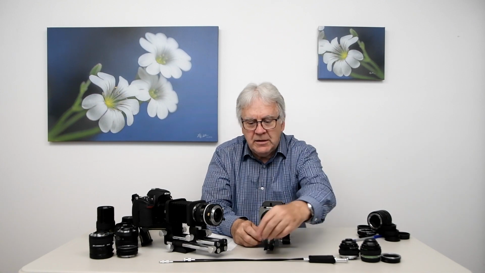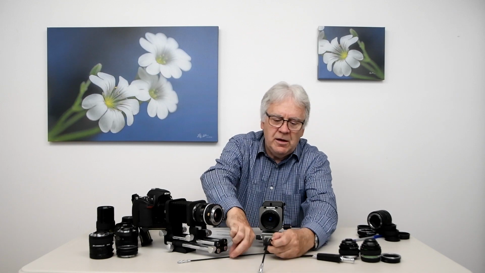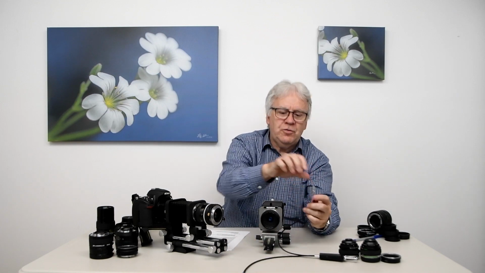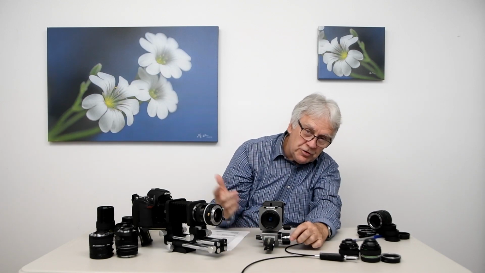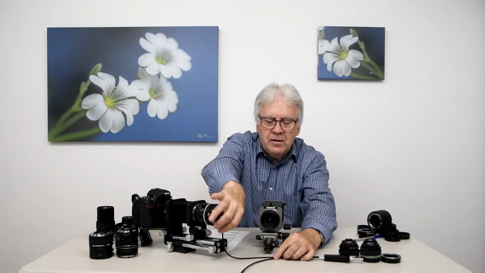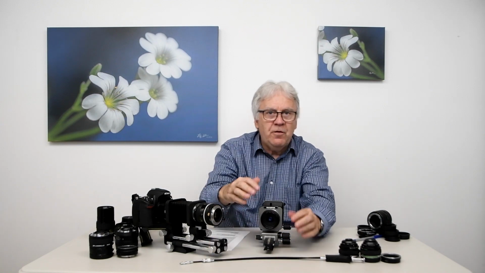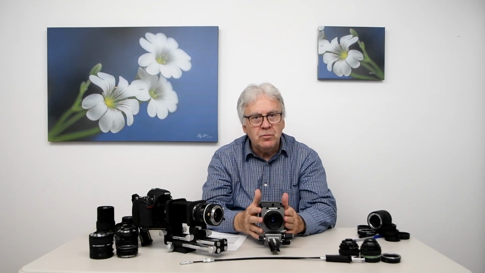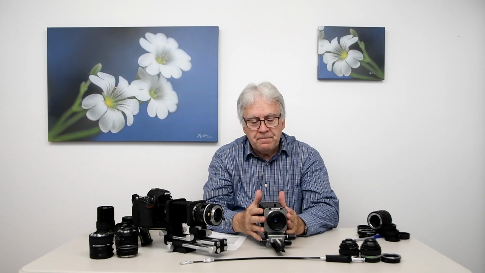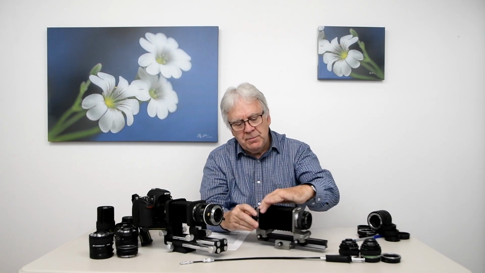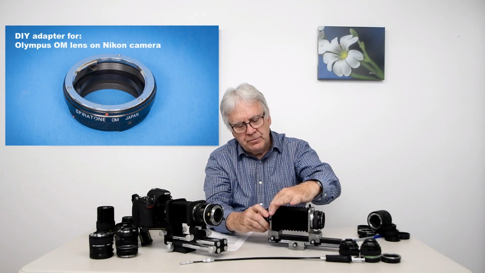With these lenses, I can work with the automatic aperture like I showed you just before, and I wanted to keep that function, so I had to buy the bellow. But the Olympus bellow doesn't fit my Nikon. So to do that, what I did is I just made an adapter.